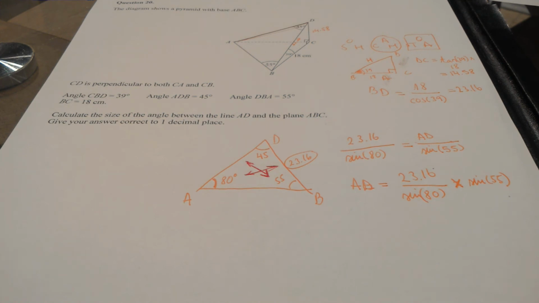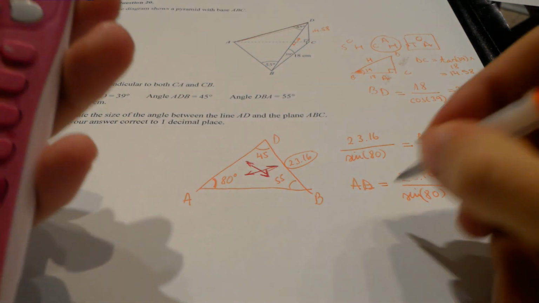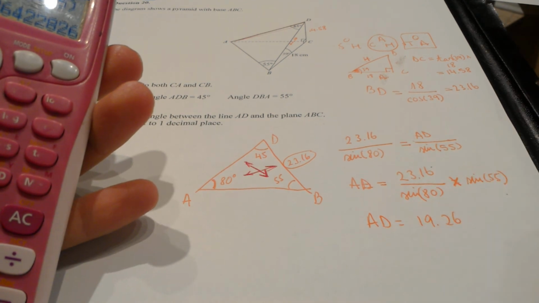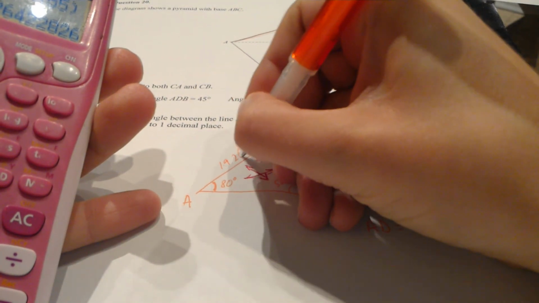So I've got 23.16 divided by 80 times sine 55, and I get 19.26. So AD is equal to 19.26, like that.